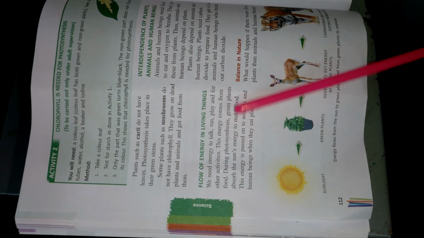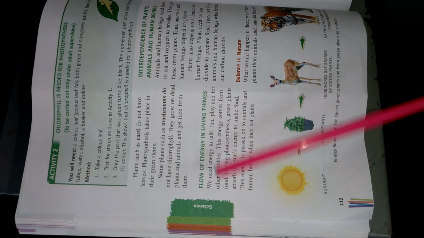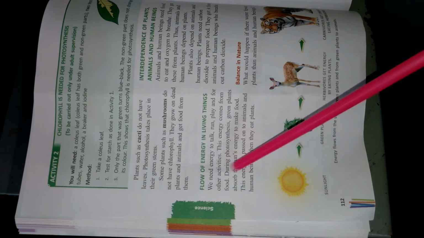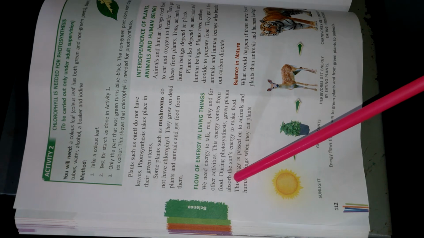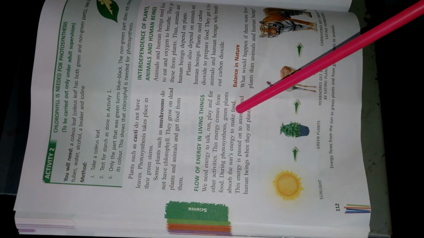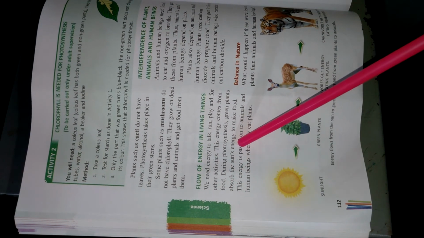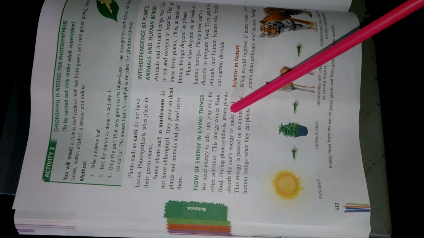During photosynthesis, green plants absorb the sun's energy to make food. From where are we getting the energy? From food only. So during photosynthesis, what happens? Green plants absorb the sun's energy to make the food. With the help of the sun's energy only, they are making the food.